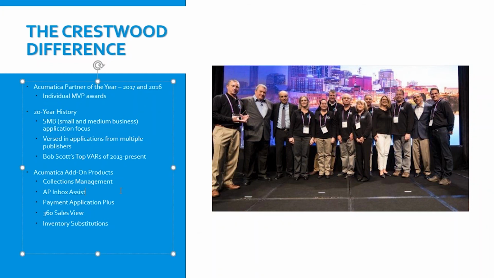And lastly, we've got Acumatica add-on products. So we provide functional consulting, we provide project management. We also provide some development, and part of that also includes building products that we see are filling some good enhancement requests that we've heard over and over again on the market. So with that, we've got these 5.